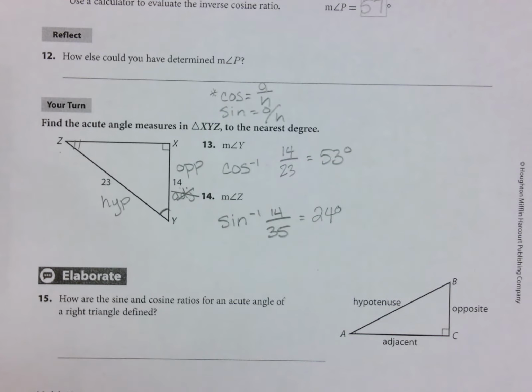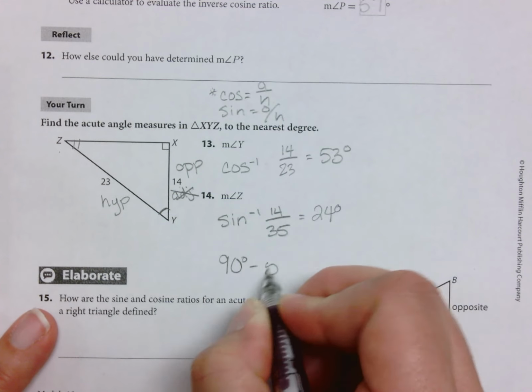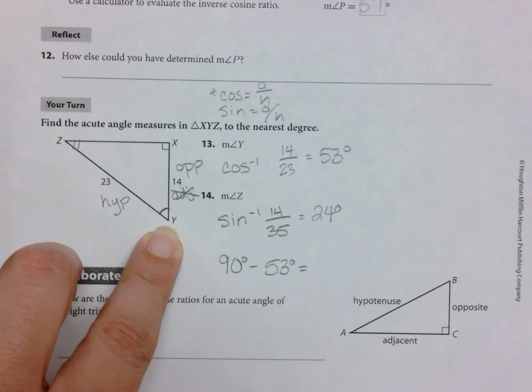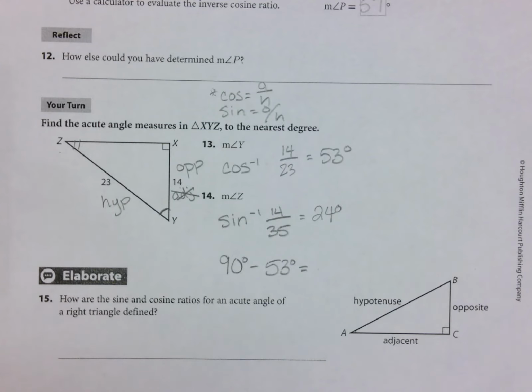So I could do it like a trigonometric ratio, or I could just do complementary angles. And complementary angles say 90 degrees minus the 53 degrees that is angle Y, equals 90 minus 53, which somehow did not give me the right number.